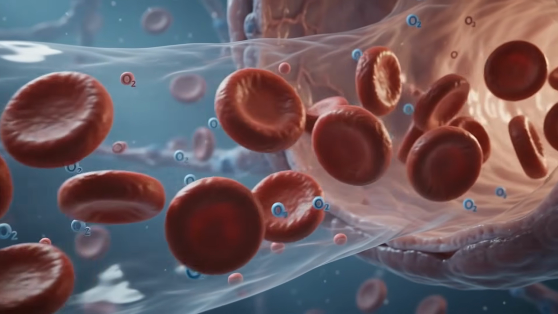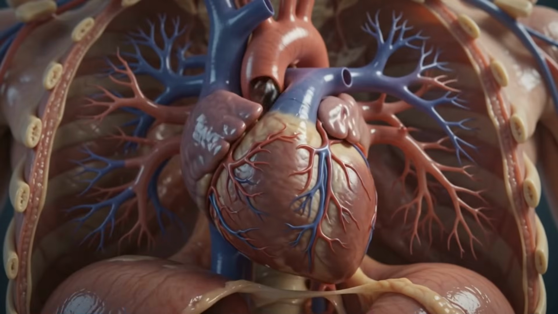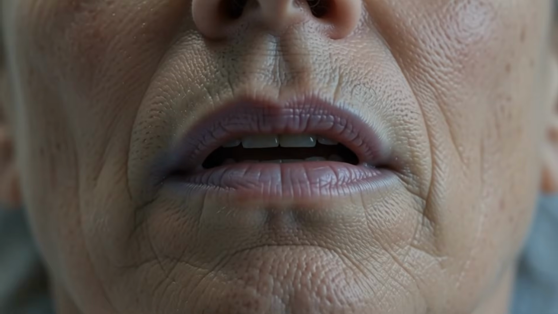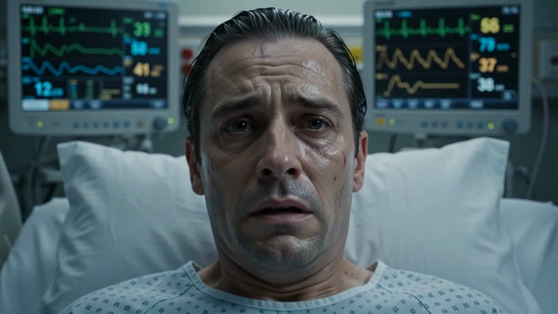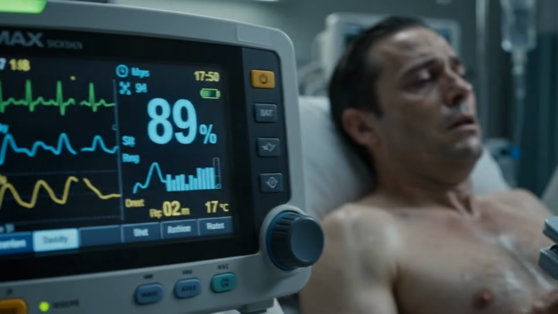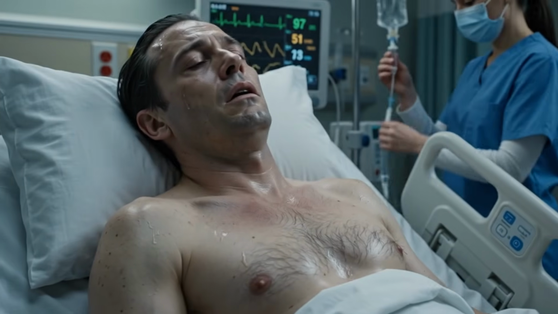Because the lungs cannot transfer enough oxygen into the blood, breathing becomes rapid and oxygen levels begin to fall. Patients commonly develop fever, productive cough, chest pain, fatigue, and difficulty breathing.